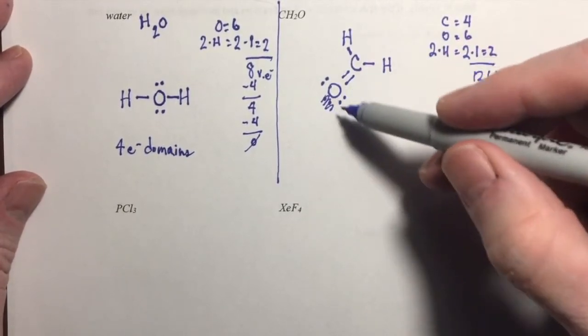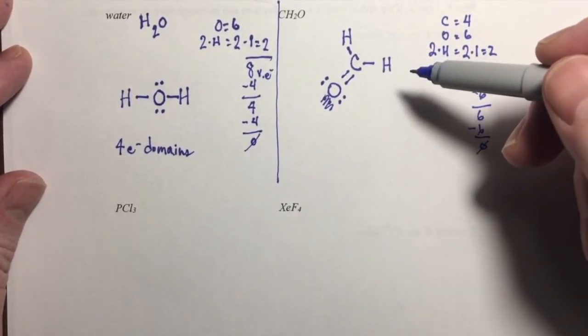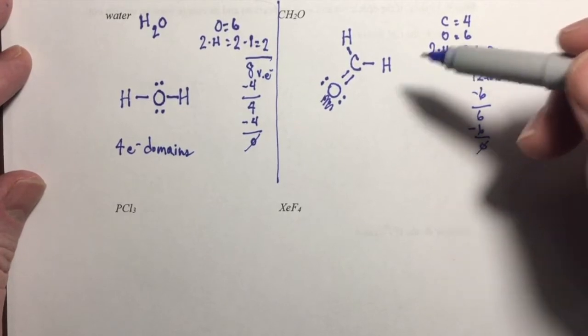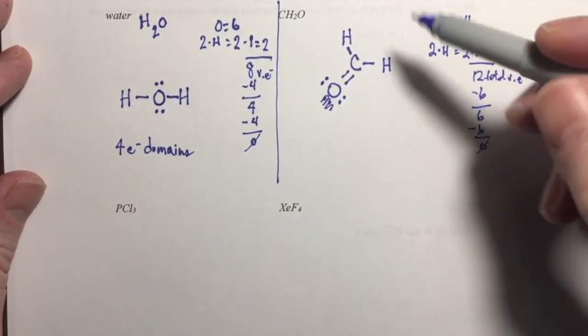Step 6, this is not an ion, so I don't need to put brackets or charge around it. And I'm finished. Now I have to determine the number of electron domains. And so here we go.